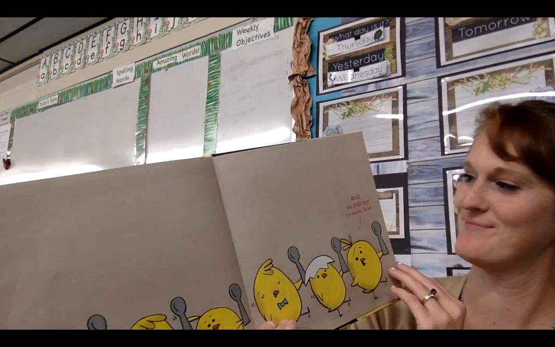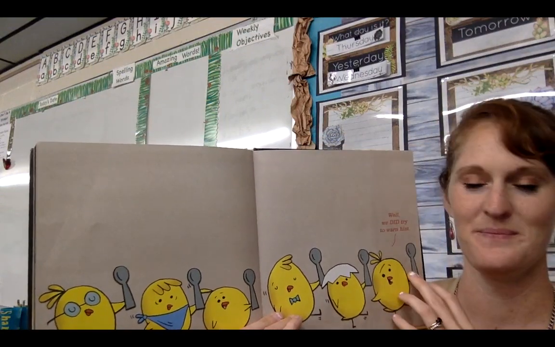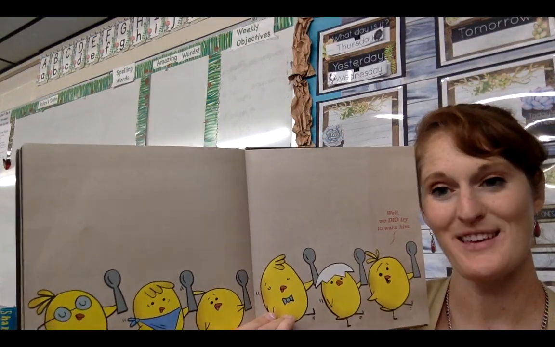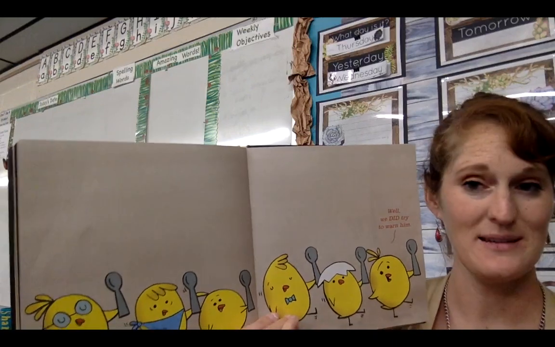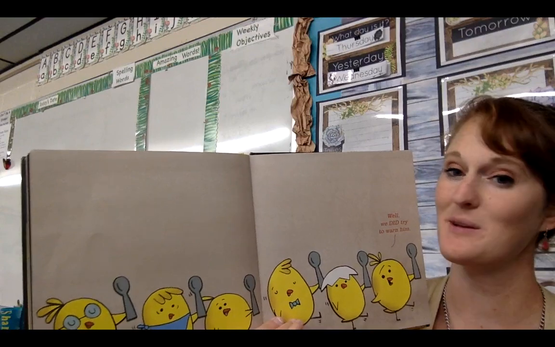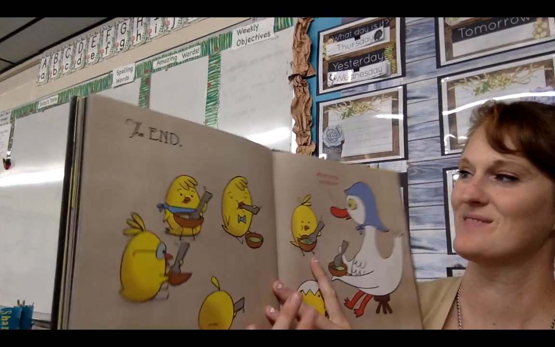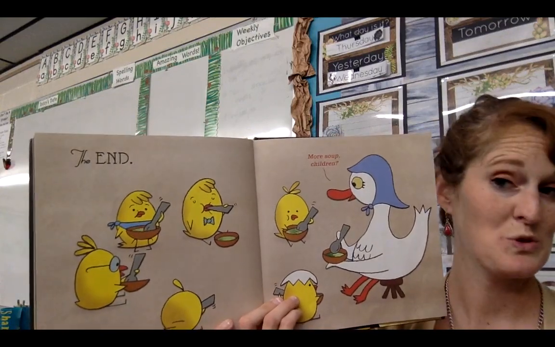The ducklings. And the ducklings say, well, we did try to warn him. So the whole time you were thinking the ducklings were trying to warn their mama duck about ending up in soup, they were actually trying to warn the fox that mama duck meant to make soup out of him. The end. And she says, more soup, children.